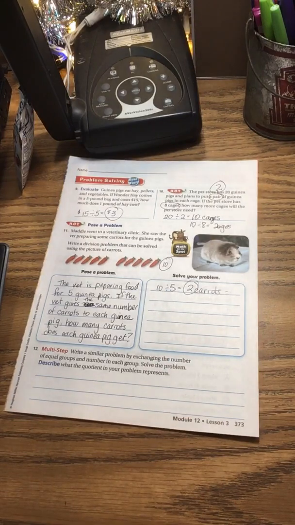There you go. If you wanted to come up with a whole different problem, you're welcome to. You could have said something about there being 2 guinea pigs. And if the vet gives the same number of carrots to each guinea pig, how many carrots does each get? Then you'd have 10 divided by 2. You'd see each one of the guinea pigs would get 5, right?